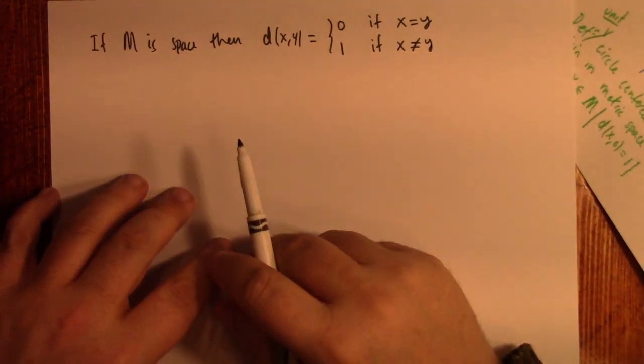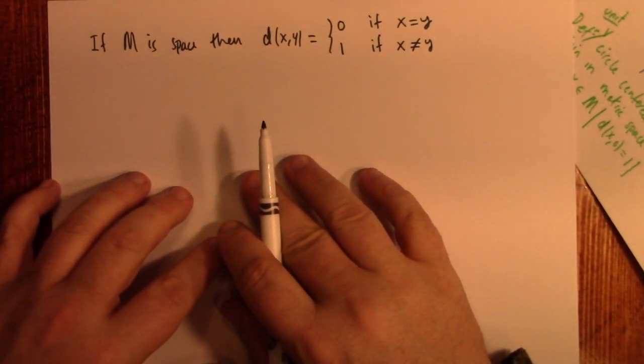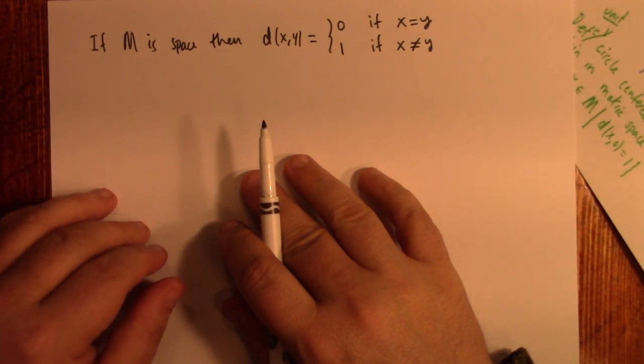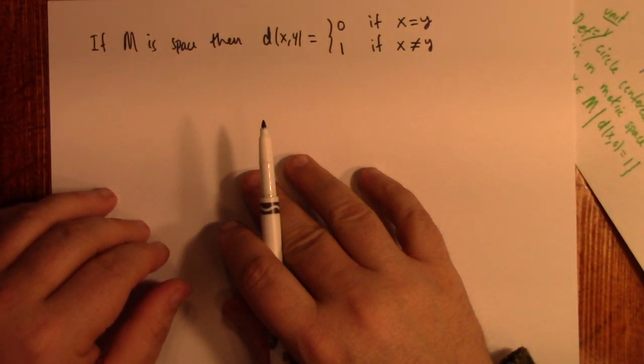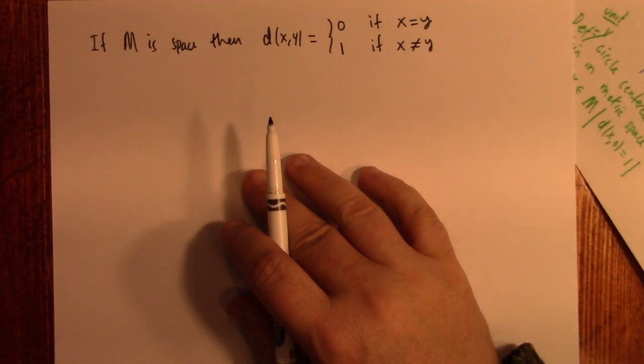This is a very silly metric. It says that the distance between any point and itself is 0, and the distance between any other 2 points is 1. And I mean, it's like, wait, what? Well, yeah, but if you go back and work through it, you'll find that this, in fact, satisfies the 3 axioms for a metric. This is an honest-to-goodness metric.